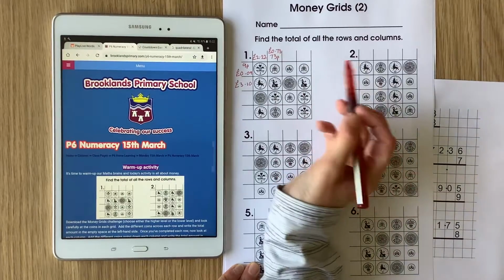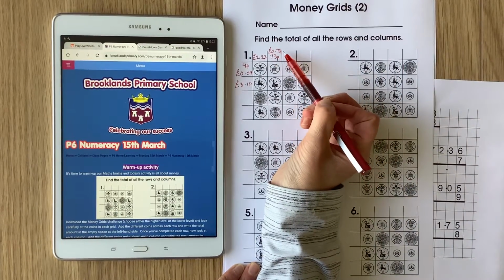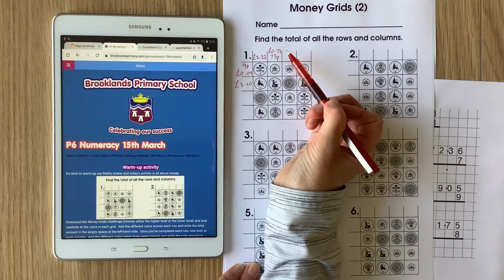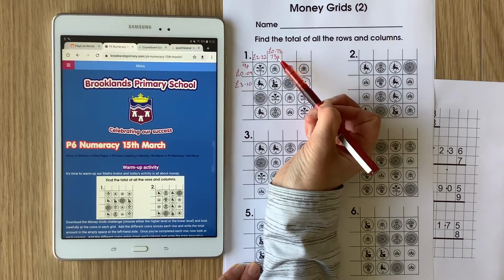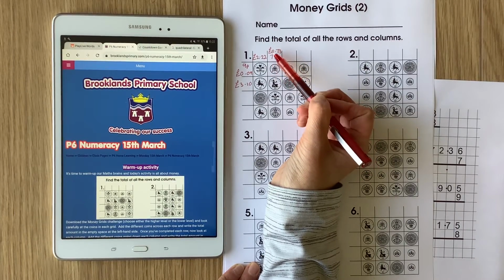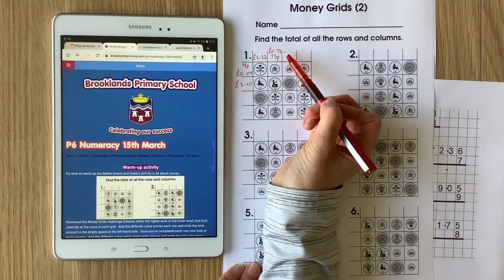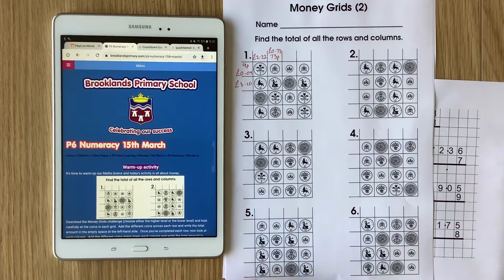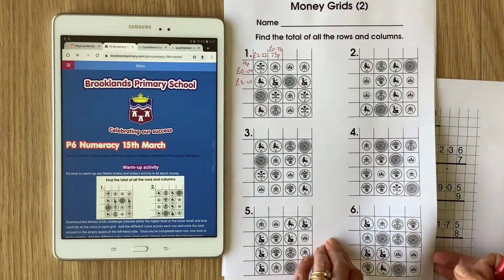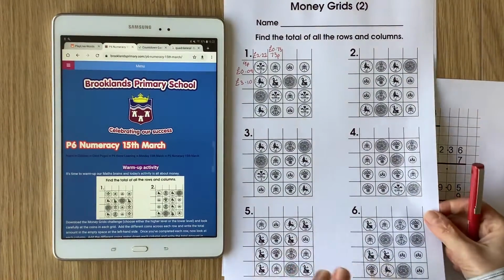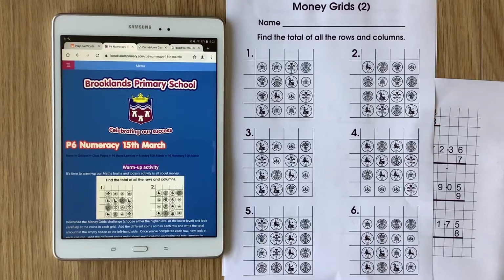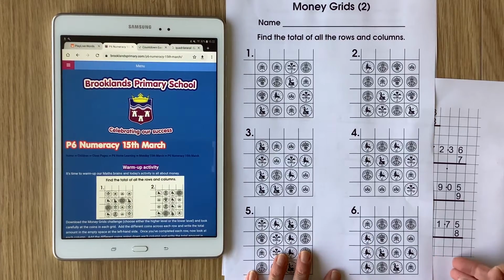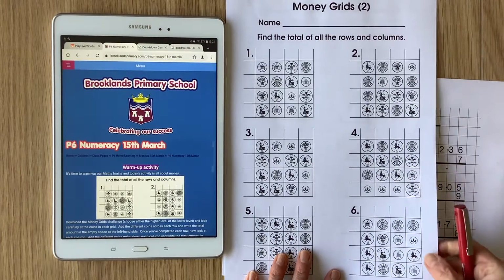Don't forget P6, we never have pound sign and p in the same answer. So if you've got p, you can't have a pound sign at the start. If you've got a pound sign, you cannot put the p at the end, okay? So there are 2 levels to choose from P6. Choose one of the 2 levels for your money grid. That's the slightly harder level. If you choose a slightly easier level, then there's no £2 coins, so the amounts of money are a little bit less.